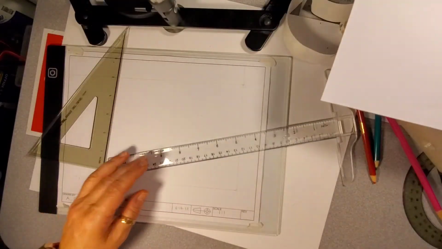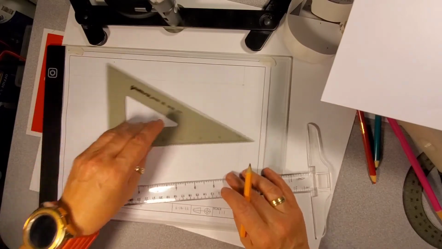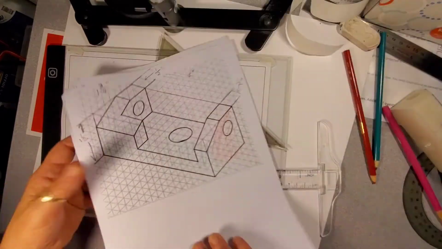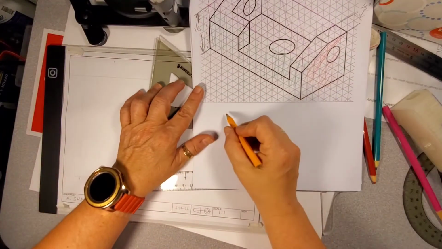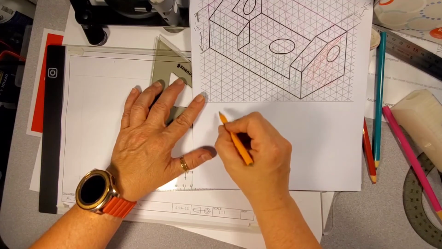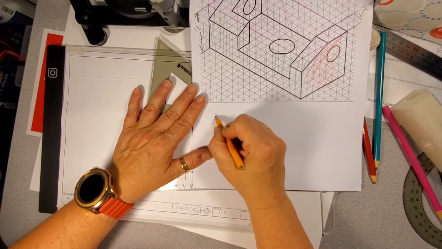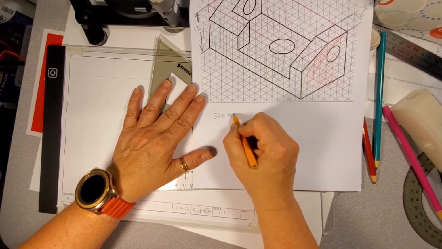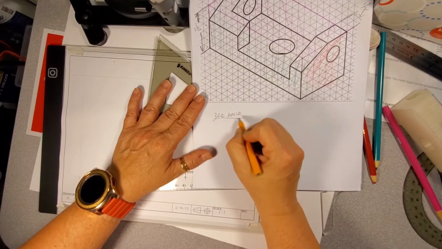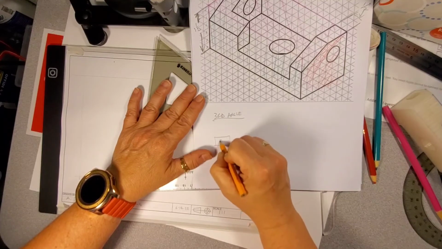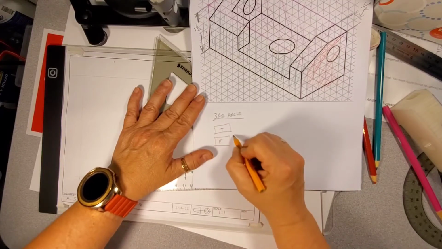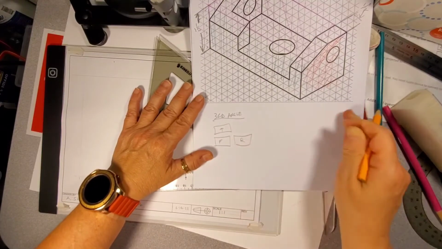So that's your first order of business in third angle projection. Where's the front view? Remember the cheat sheet I told you? How do you make the cheat? What do you remember? Third angle is how? Front, top, right.